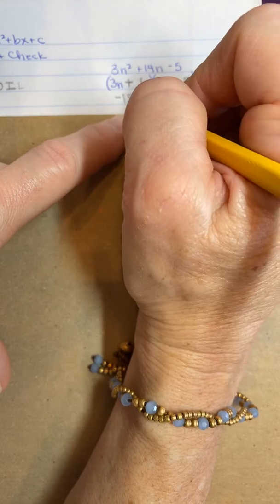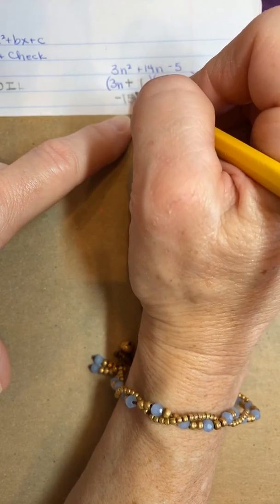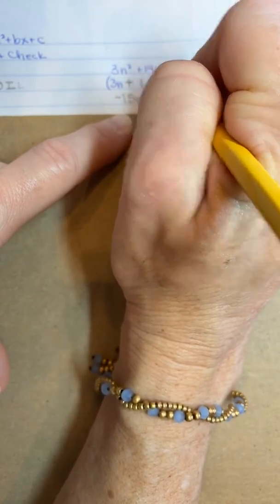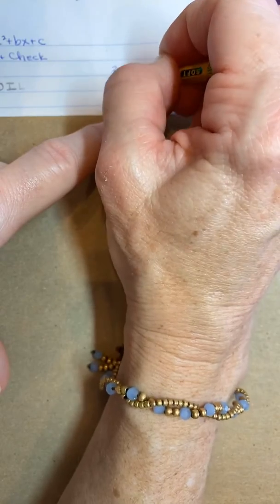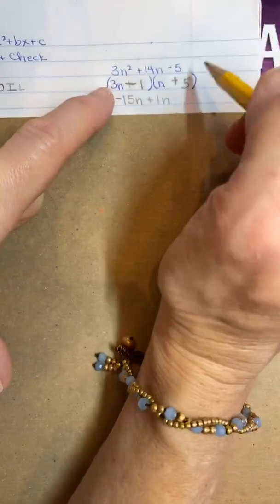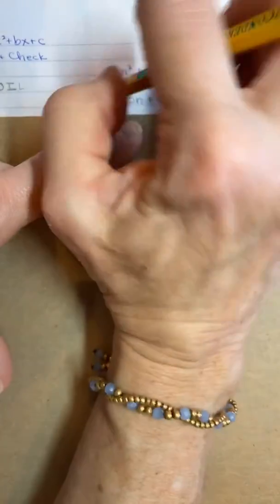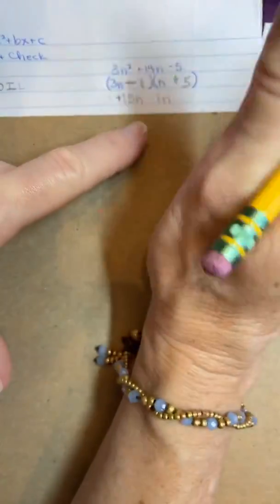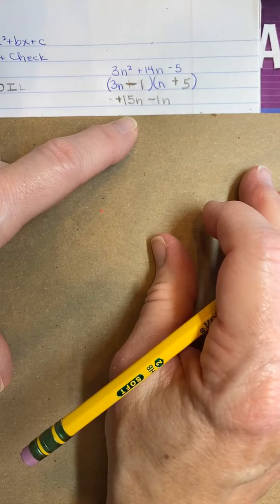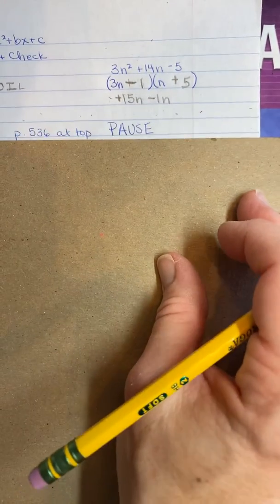So as long as we have the right numbers, but the sign is wrong, we just need to change the signs. So this should become a plus, and this should become the minus. Now let's check this. We would have a positive 15 now, and a negative 1, and that gives us our positive 14n. So we use guess and check for all of these problems.